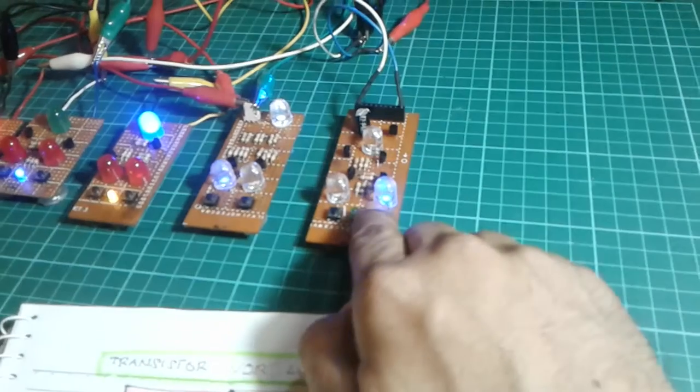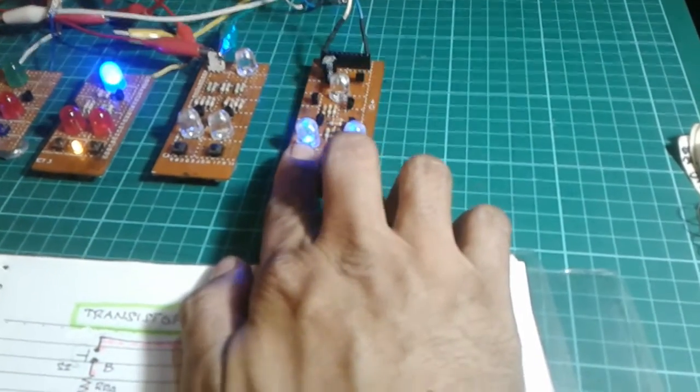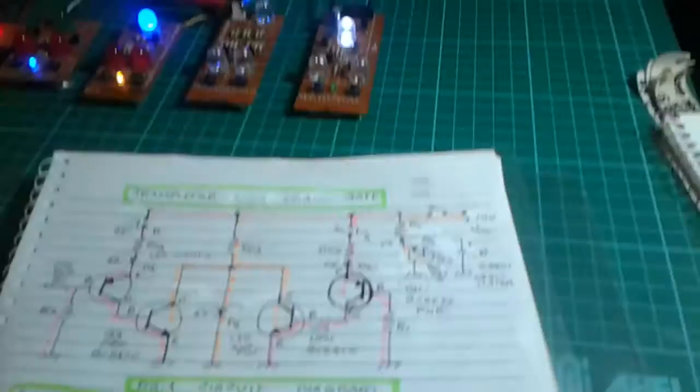Switch A 1, output 0. Switch A and B in, output 0. Yes, this is an OR gate.